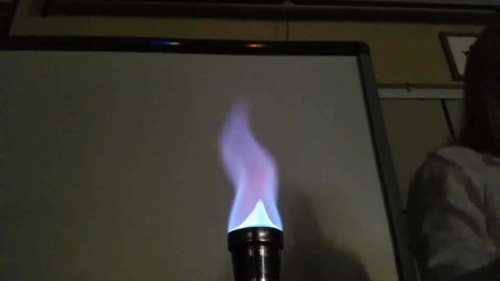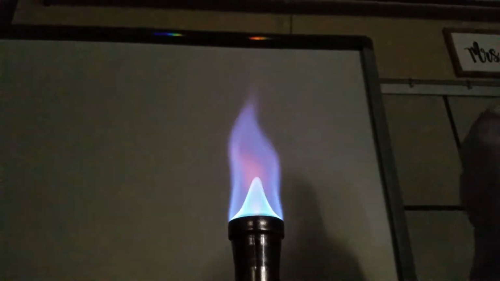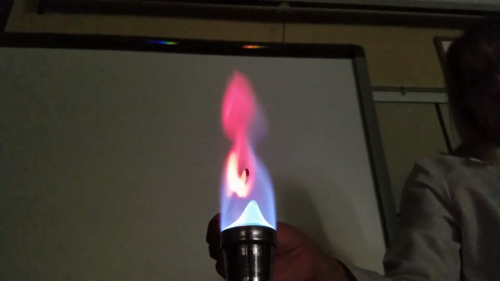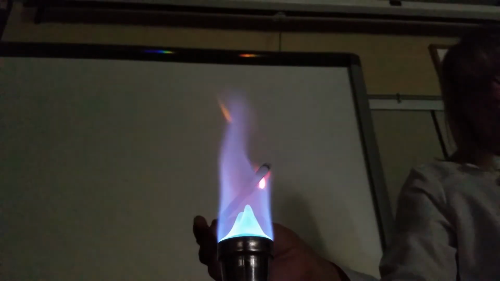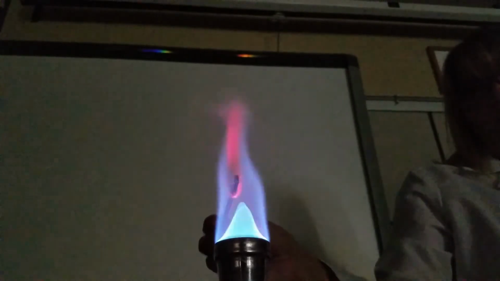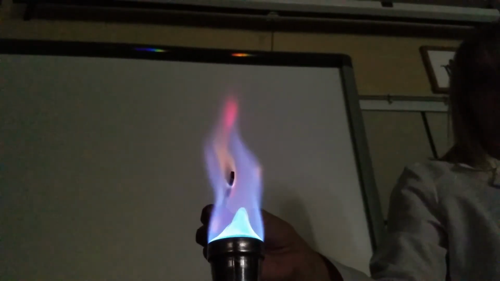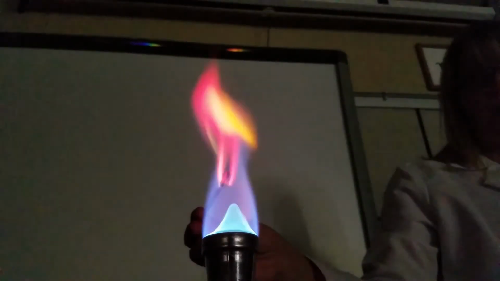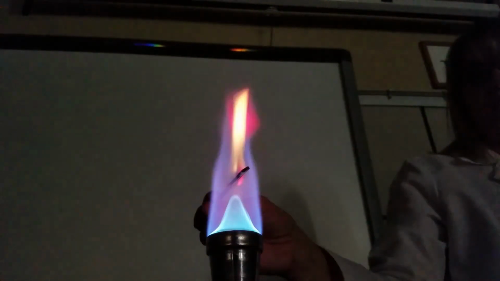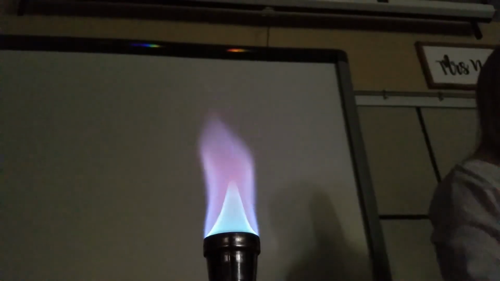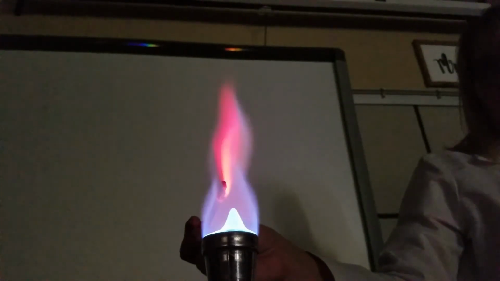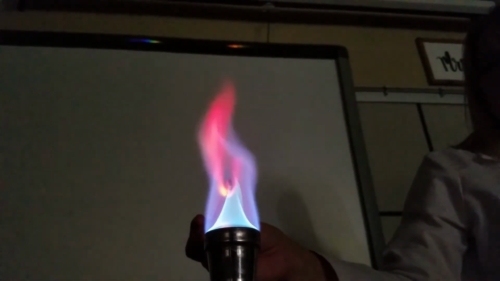And then finally we have strontium chloride. Look at that. You can tell that it's kind of similar to some that we've seen earlier, so be descriptive instead of just saying red. Kind of describe that color exactly. That one kind of burned out a little. Let me do one more little strontium for you so you can see.